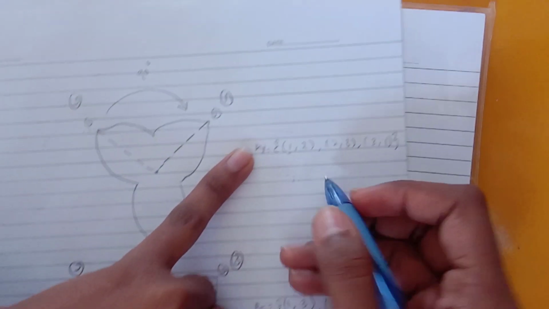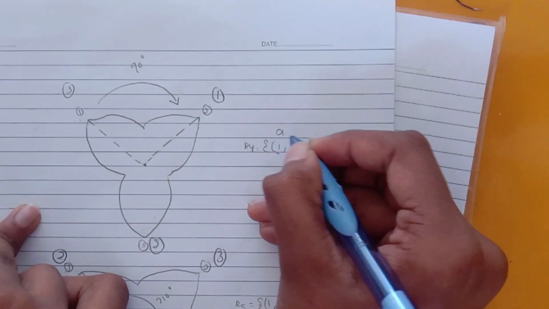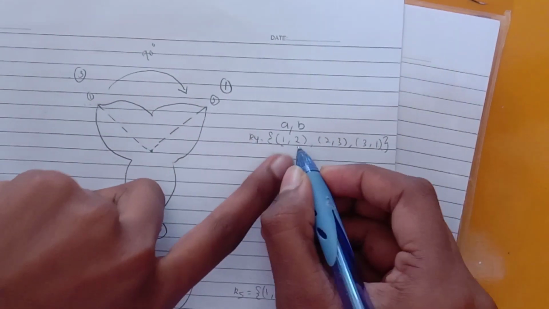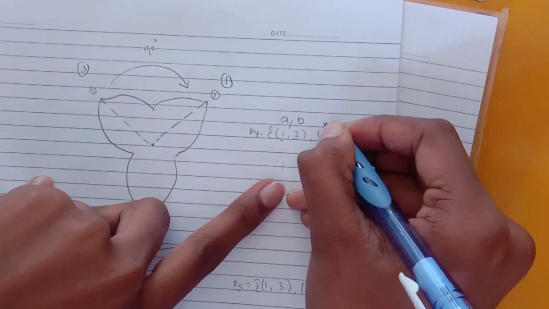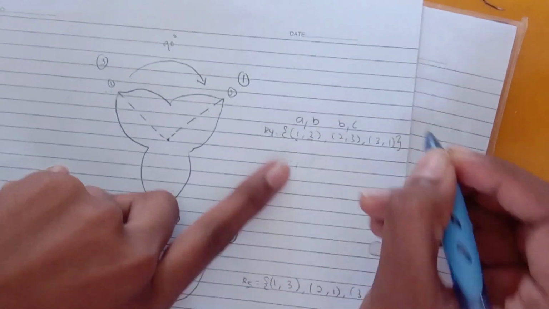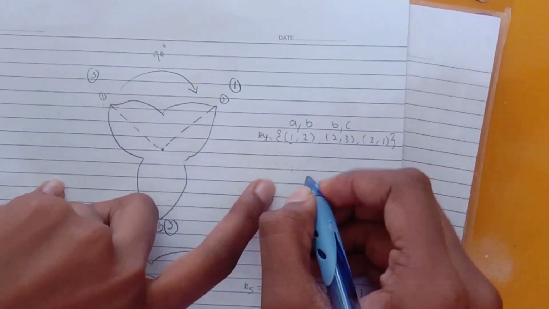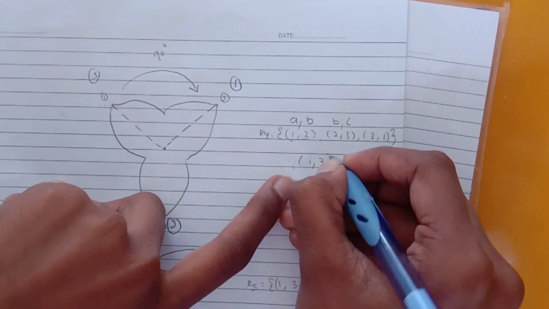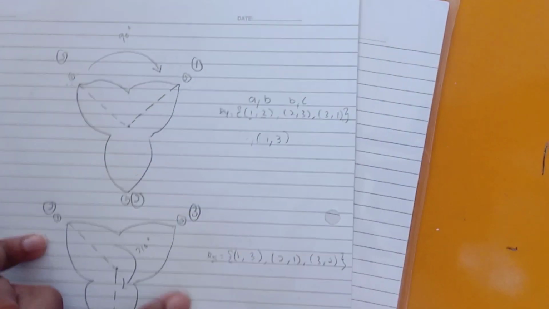Moving on to R4. Here, this is (A, B), where B is 2. If you see here, there's 2 here, so this is (B, C). So as (A, C), we should get (1, 3). But there's no (1, 3), so R4 is not transitive.